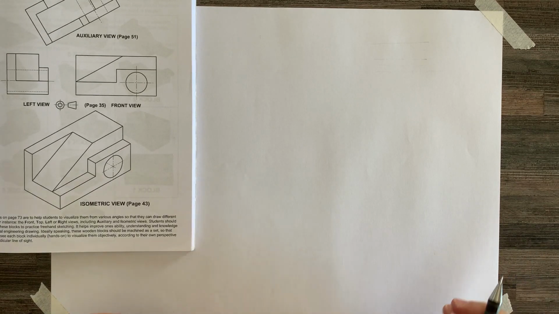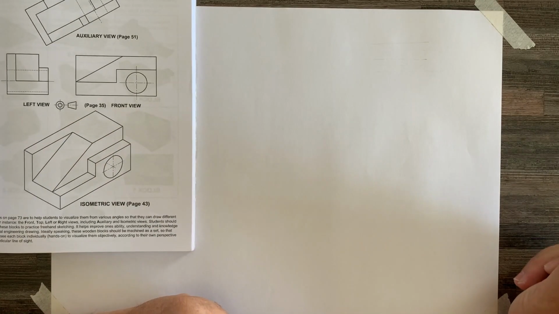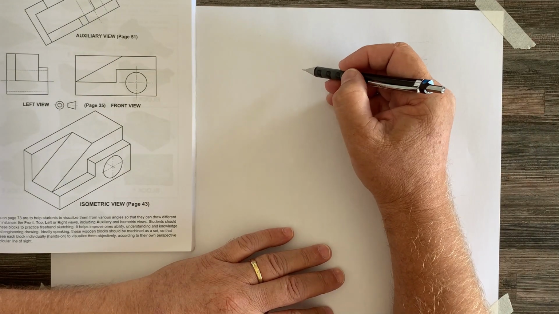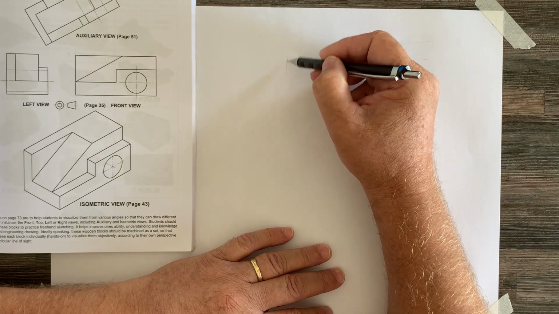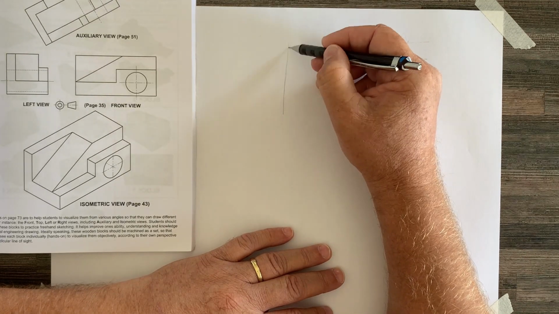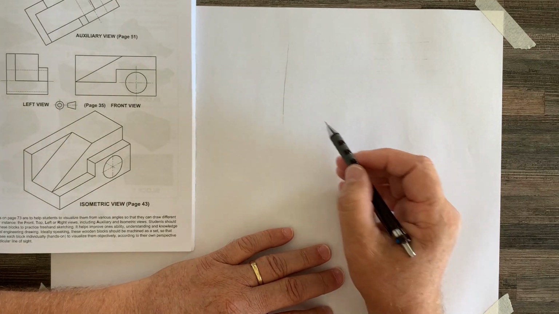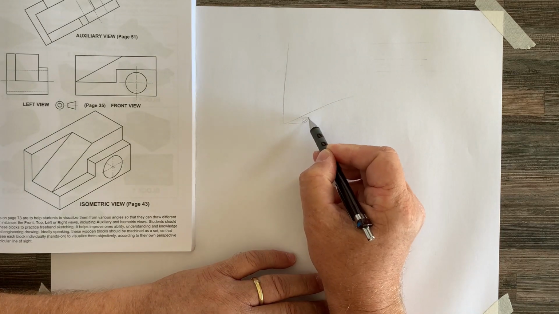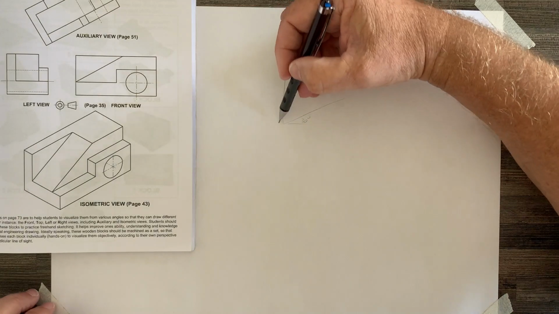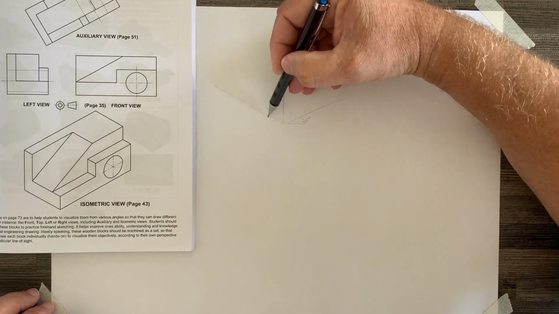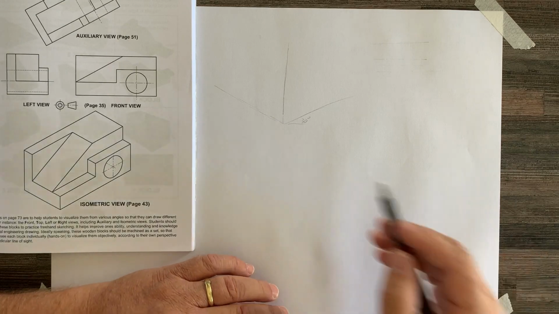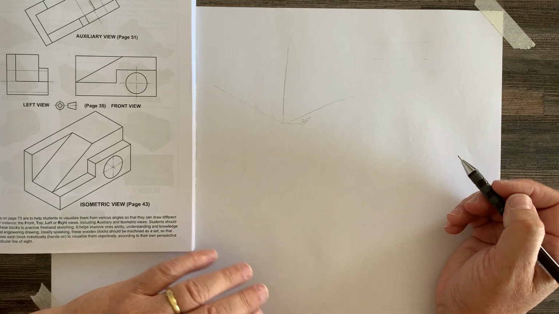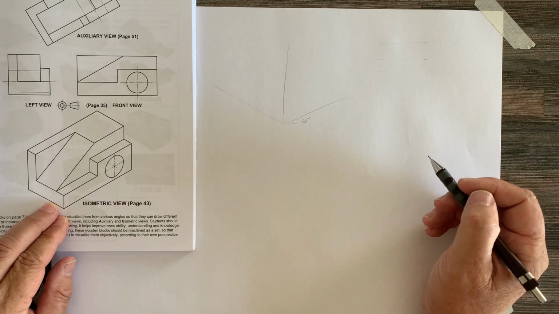So if we're going to draw an isometric drawing, all isometric drawings start with an axis system. So there's a vertical axis, so we'll draw a vertical line. And then we've got two 30-degree axes. So this angle would actually be 30 degrees. And we've got another 30-degree axis going that way. So you can see I'm drawing as neatly as I can, but very lightly. I'm sketching the axes.